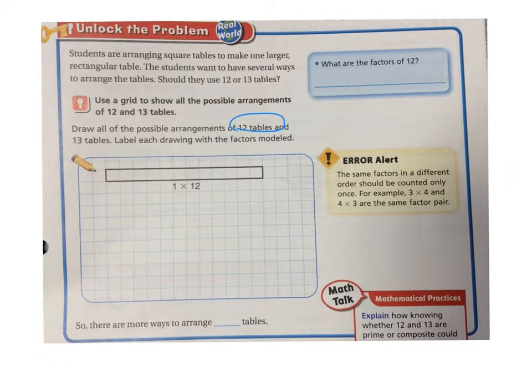What's another way? Could I have 2 square tables right next to each other? If I do that, how many in a row would I have? Everyone? 6. So go ahead and draw that and write 2 times 6. Could I also have 3 in a row? How many would be across then? 4. So let's write 3 times 4. And then my next one would be 4, but that's the same as 4 times 3. Do you guys agree? So how many different ways could I arrange 12 square tables? 3 different ways. Good.